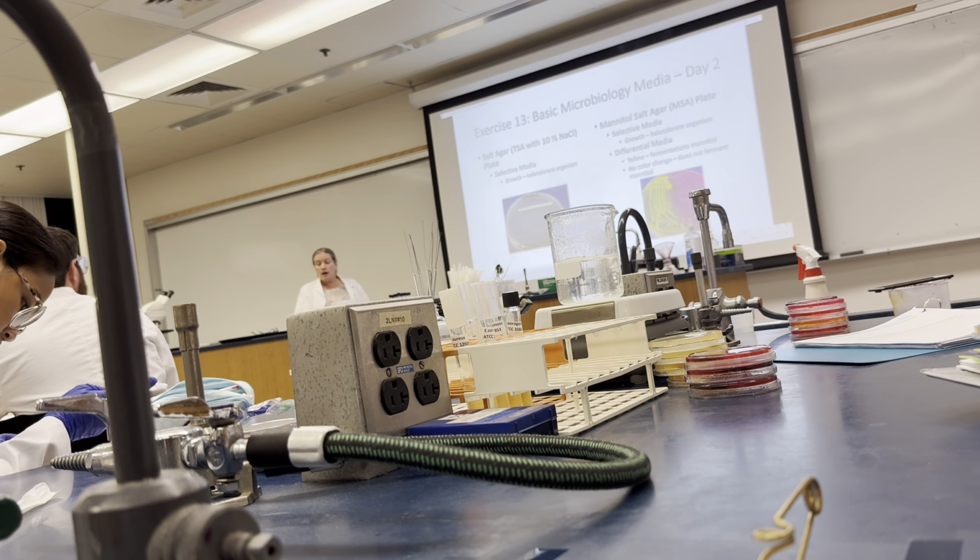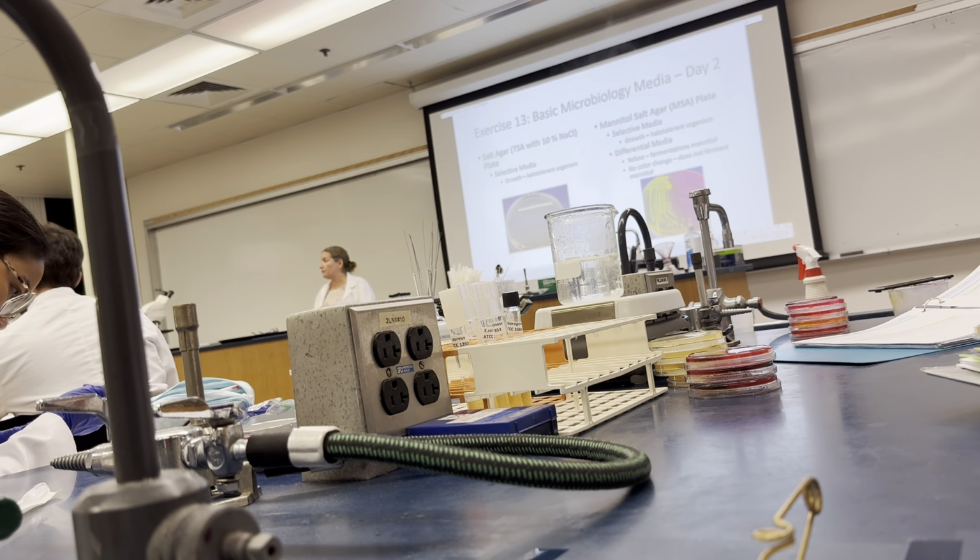Now in this case, this is a selective media. The high level of salt is going to inhibit certain microorganisms. So what we're going to be looking at is, do these organisms grow or not grow? So which organisms grow on this media? Correct. The two Staphylococci. The interpretation is they are halotolerant. E. coli and Salmonella enterica do not grow, and therefore they are not halotolerant. Okay, that's the interpretation.